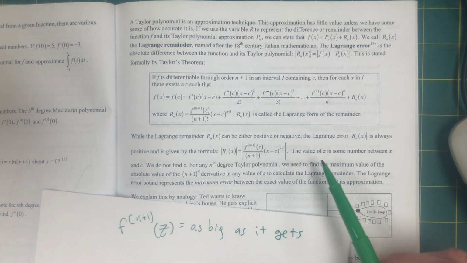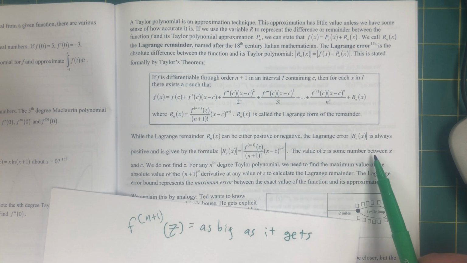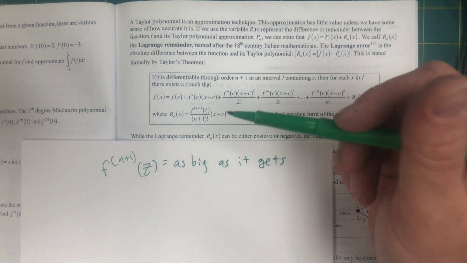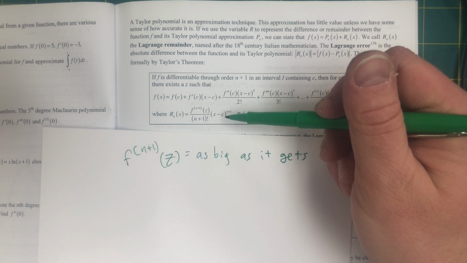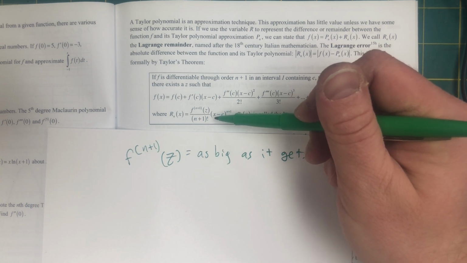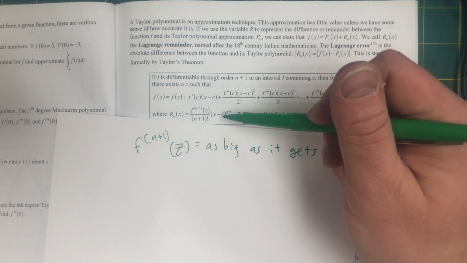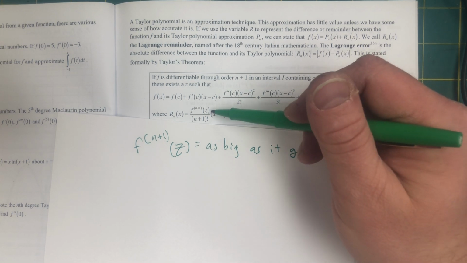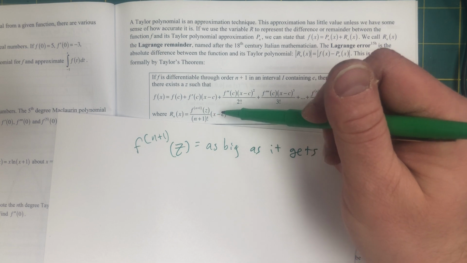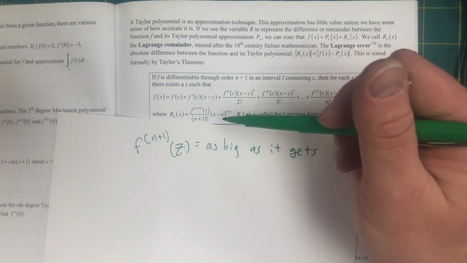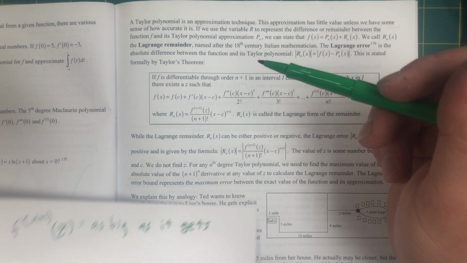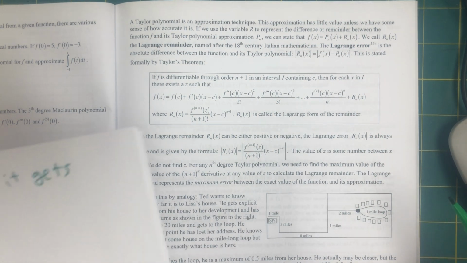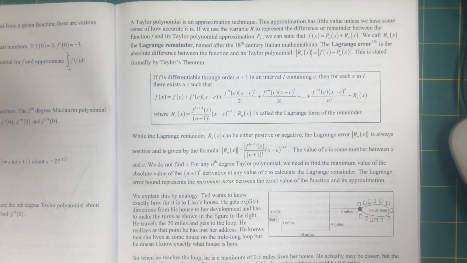The value of z is some number between x and c. We don't need to know what it is. So usually the ones we've been doing, our center has been 0, and so if x was 1, then between 0 and 1, what's the greatest y value we get out when we plug in 0 to 1? Or the greatest output value. I think if we do an example, that'll be the best way.